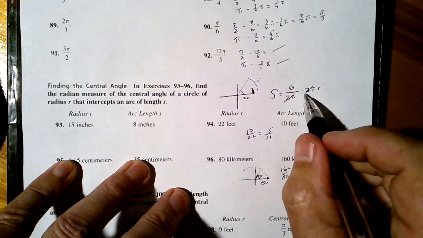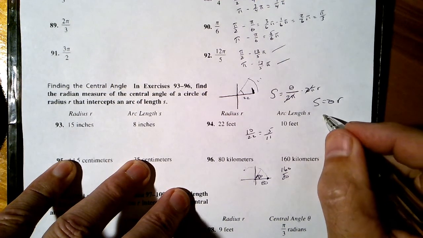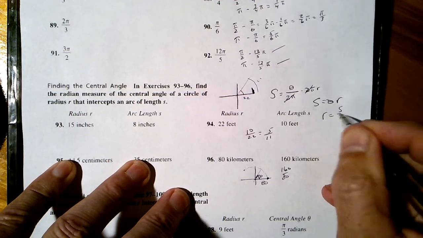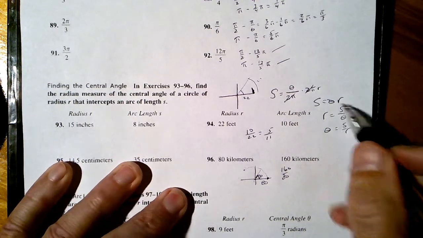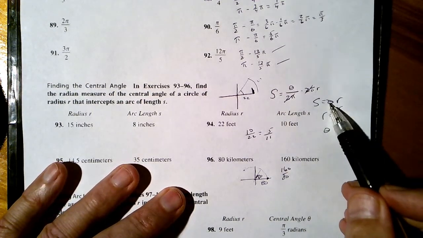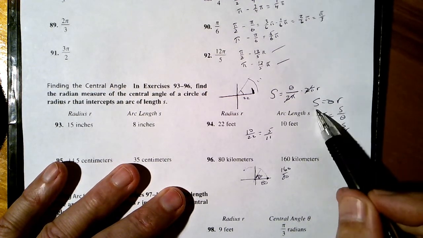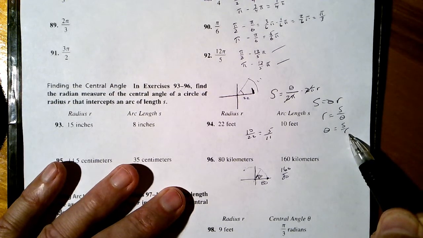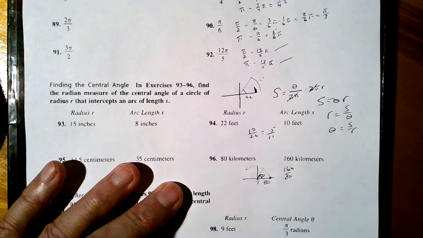And therefore, S equals theta r, or r equals S divided by theta, or theta equals S divided by r. Just quick one-step algebra. Solve this for r, divide theta. Solve this for theta, divide r. And therefore, we take the arc length S divided by the radius r.